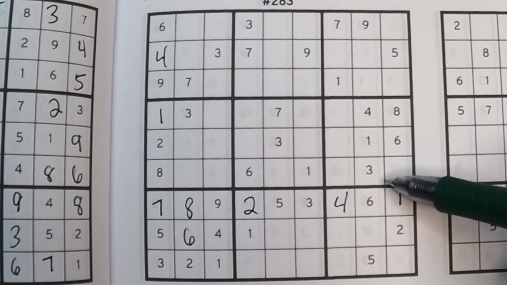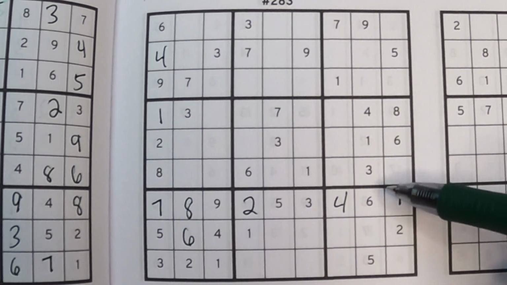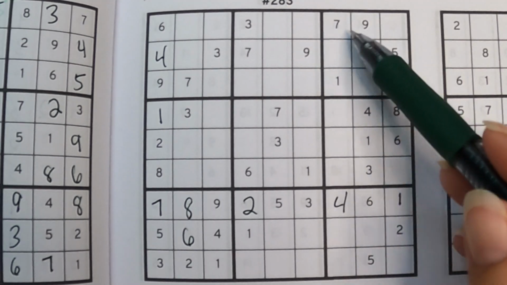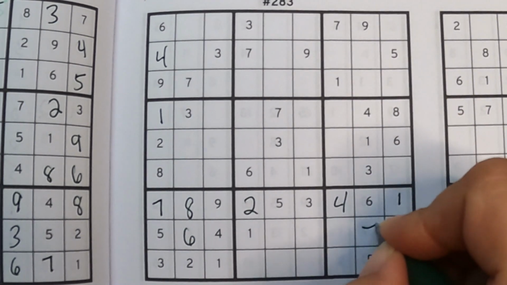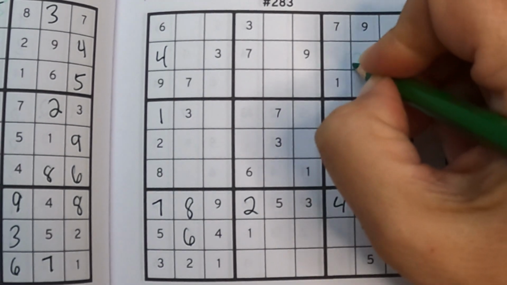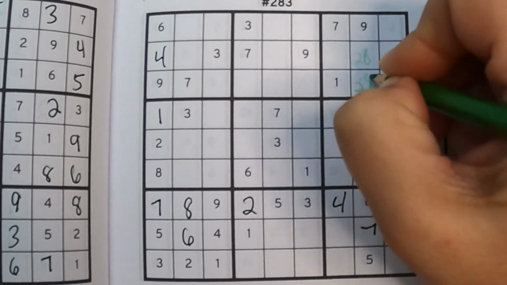For this column, we're missing 2, 7, and 8. We've got a 7 covering both of these boxes, so our 7 must be here. I don't see any other help. So 2, 8.